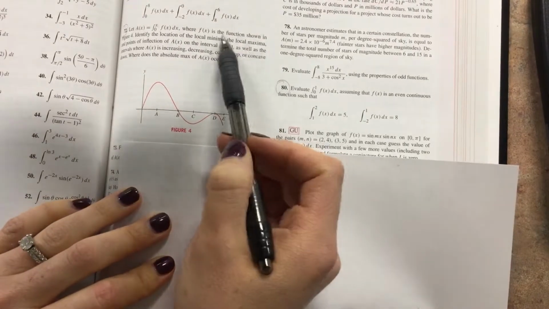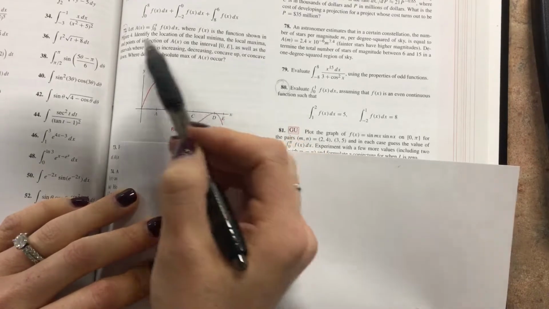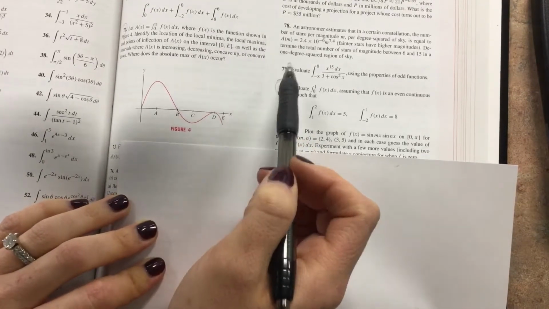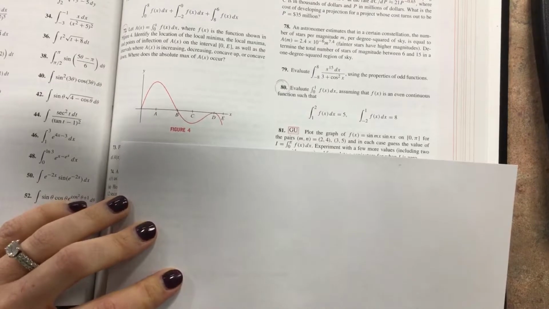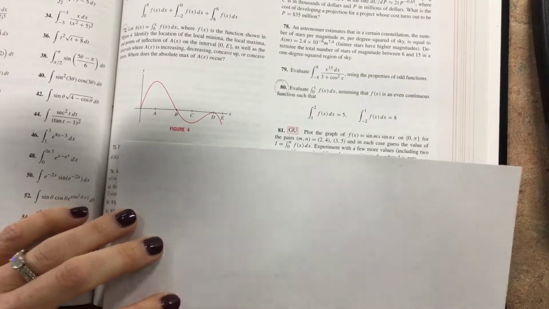As this is the function shown in this figure, we're looking for lots of things: local min, local max, inflection points, increasing, decreasing, concavity, as well as absolute max. So lots of different concepts. You guys will have a question like this on your test.